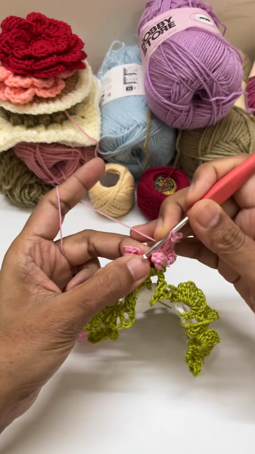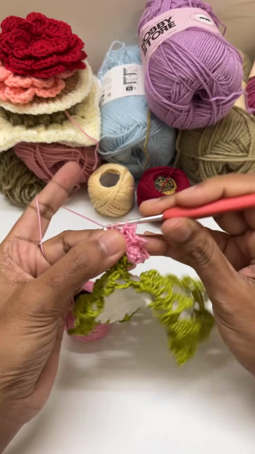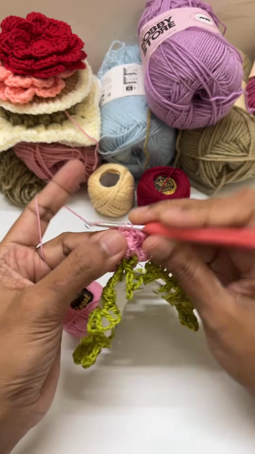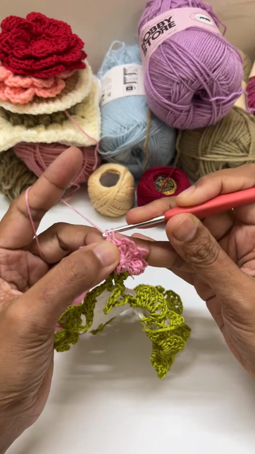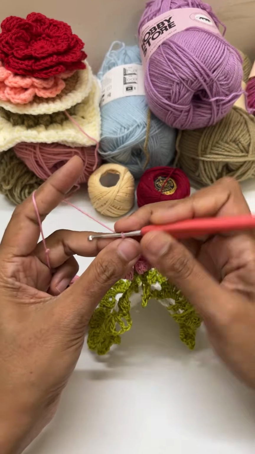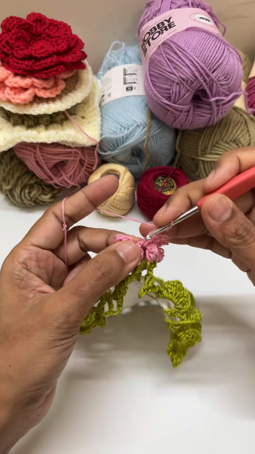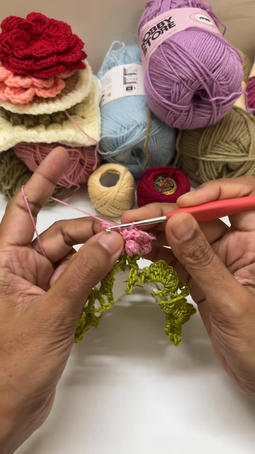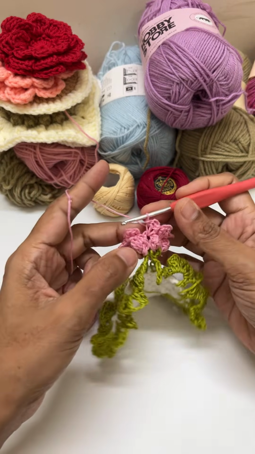So this is my first petal, 1, 2, 2 double crochets, chain 3, and slip stitch at the bottom of that double crochet like this.